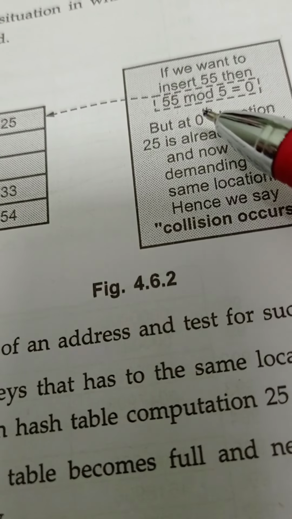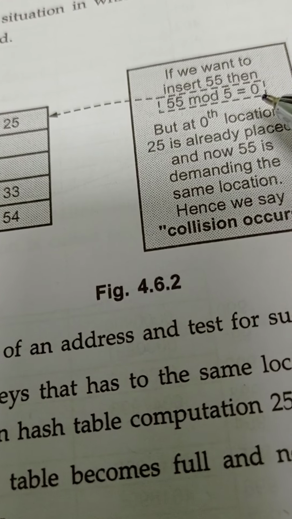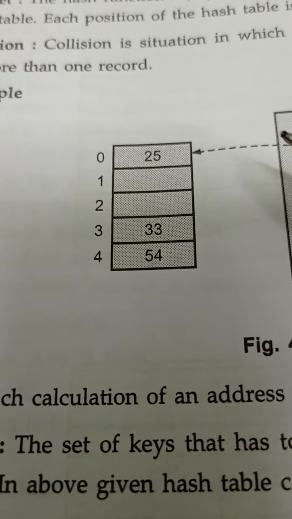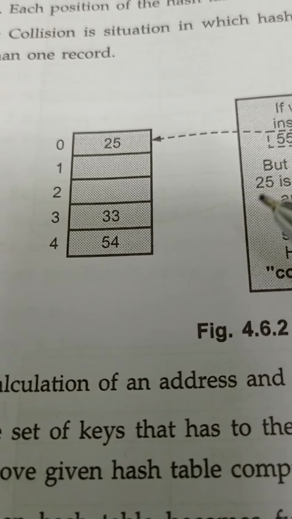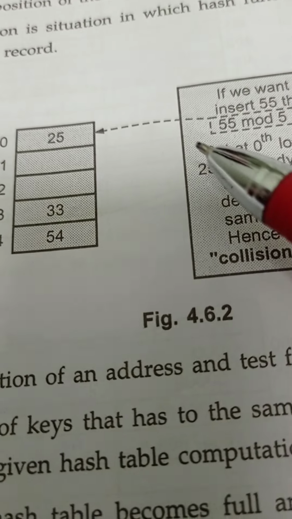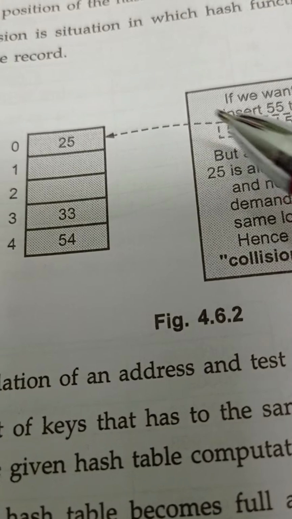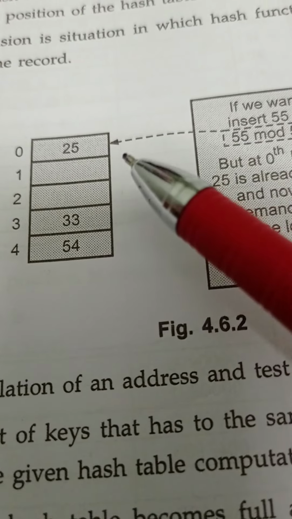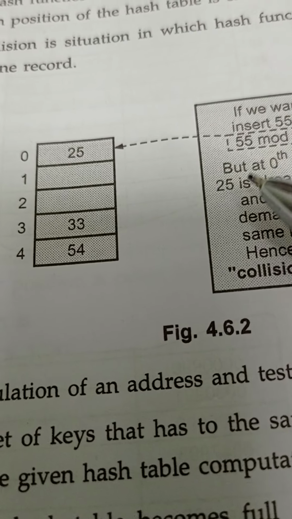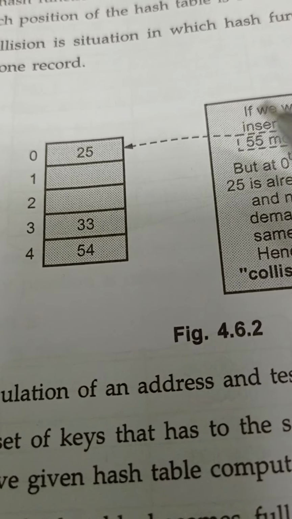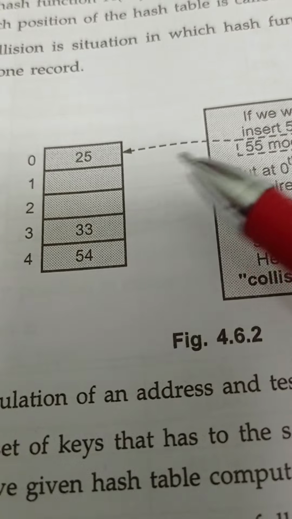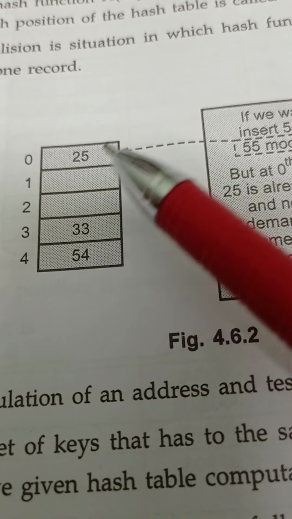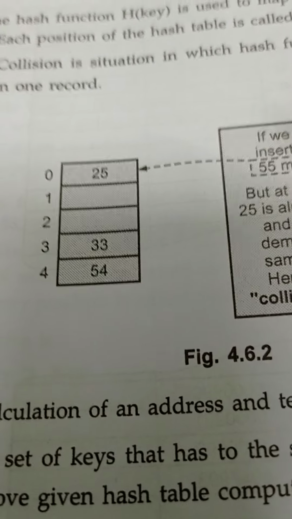55 mod 5 gives 0, which means in the 0th location we have to place 55, but in the 0th location 25 is already placed. Therefore the two data, 25 and 55, are pointing to the same location. This situation is known as collision. When two or more data want to be placed in the same location, this situation is called collision.